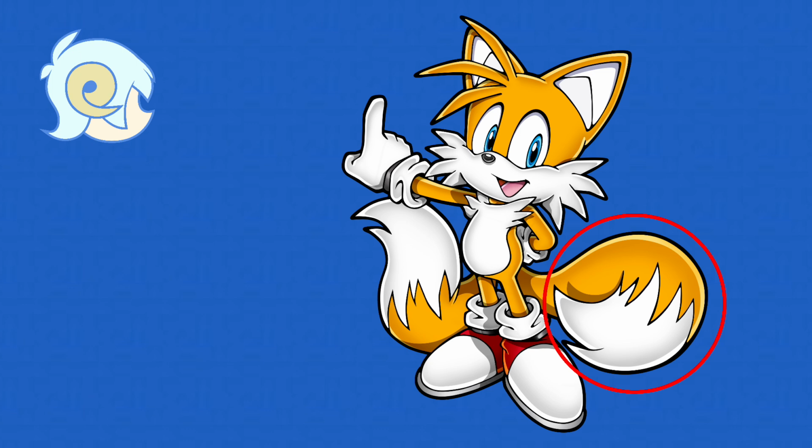Speaking of Tails' tails, Miles Tails Prower has two tails, and that's the whole point of his design. It's pretty iconic alongside Sonic, and he can use these tails to fly. That's what's pronounced about his character, unlike his head with some other characters.